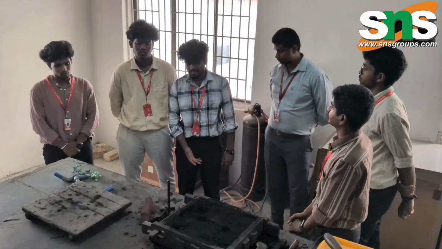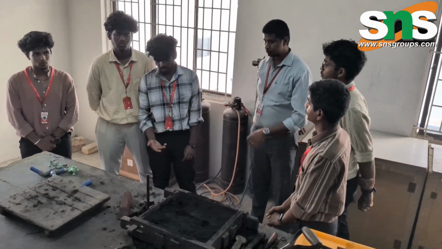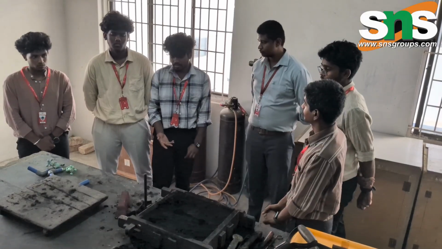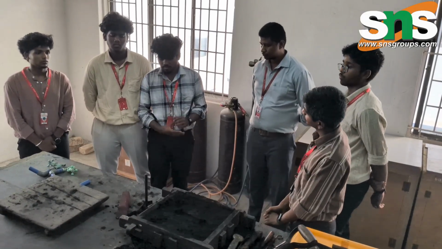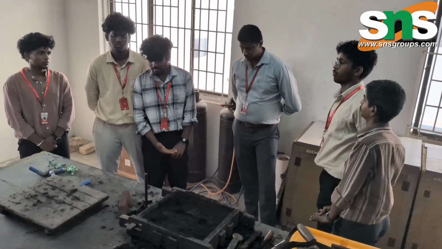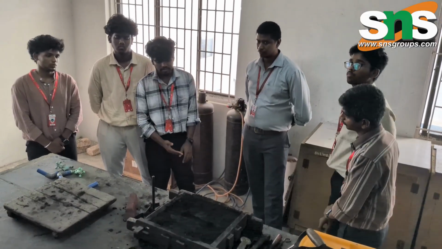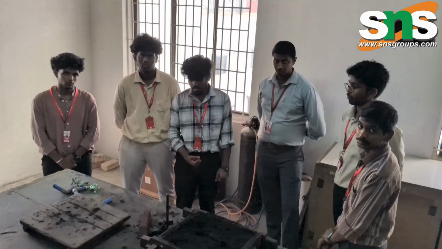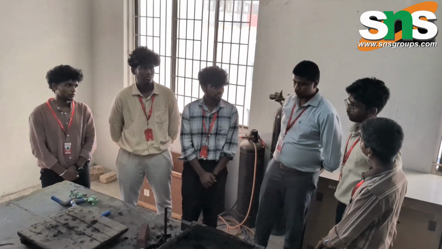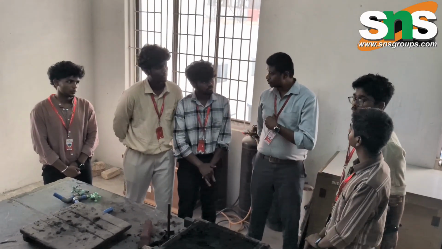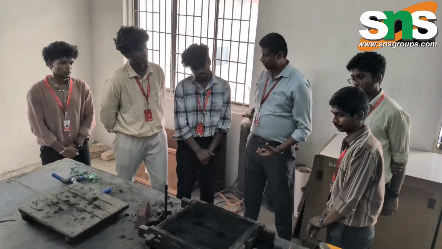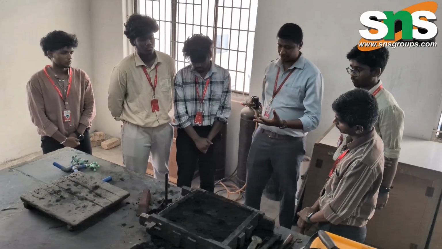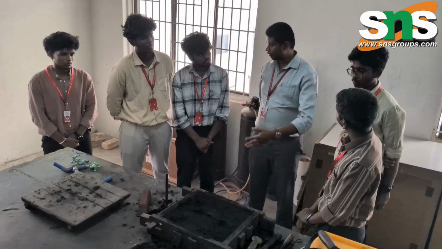This casting method has some disadvantages: poor surface finish, low dimensional accuracy, high chances of defects, low production rate, not suitable for thin sections, more finishing operations, and lower mechanical strength. So I would like to conclude that we have discussed the working and importance of sand casting. I'd like to add some more points to that.